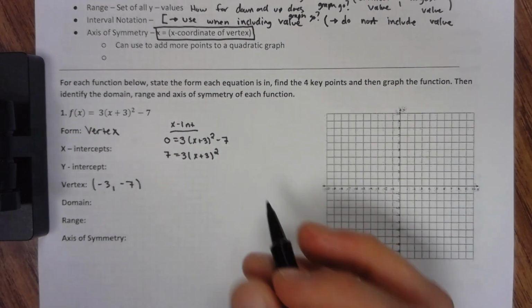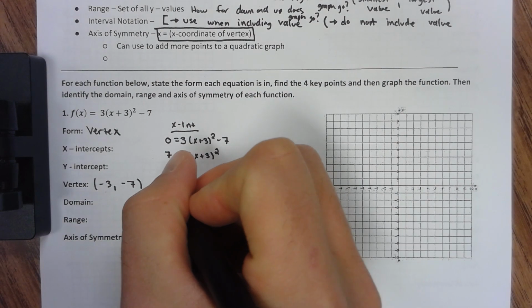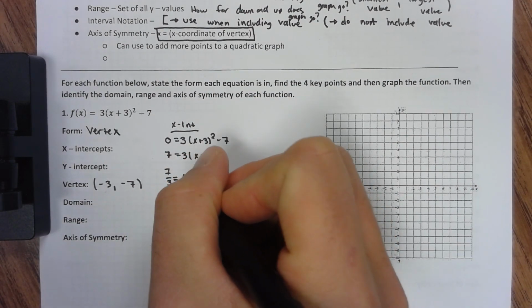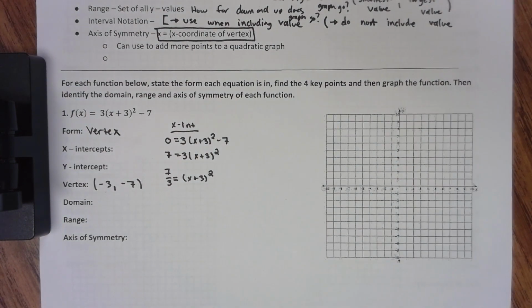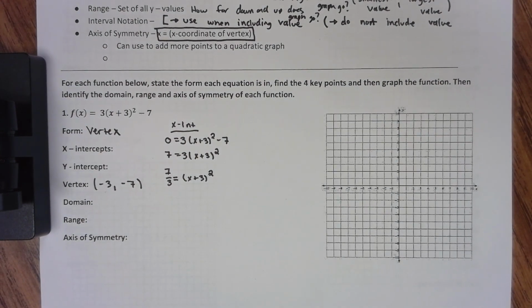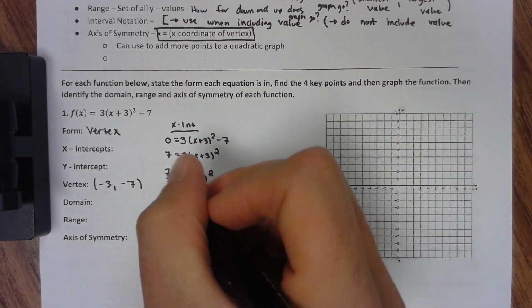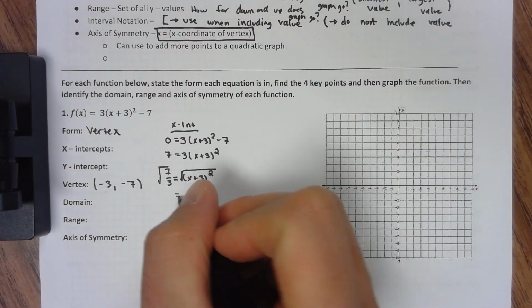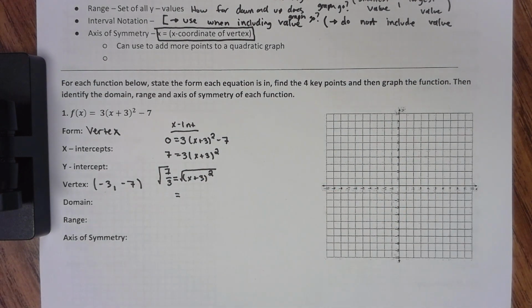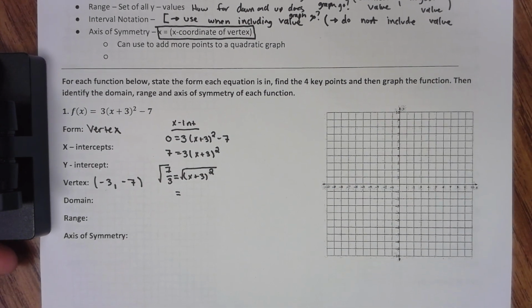Then divide both sides by 3. So this is 7/3 equals (x plus 3) squared. And this is where we'll take the square root. We are going to get a weird number. And again, we'll just convert it all to decimals. But the one thing I want to point out, and we talked about this on Monday, is that when we go to take square roots here, it's plus or minus.